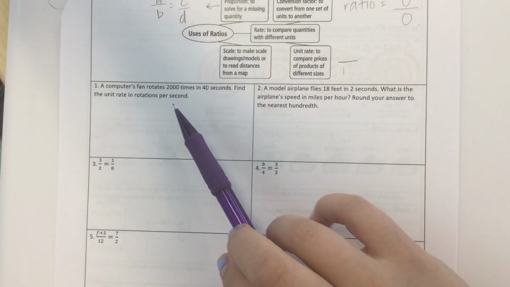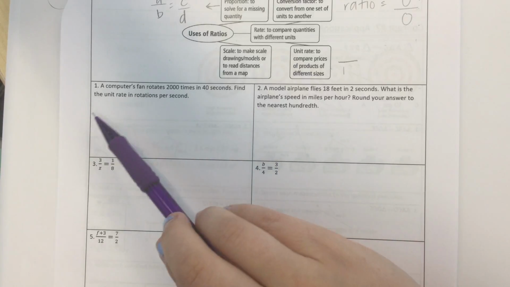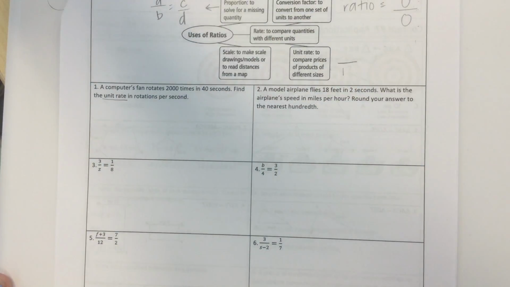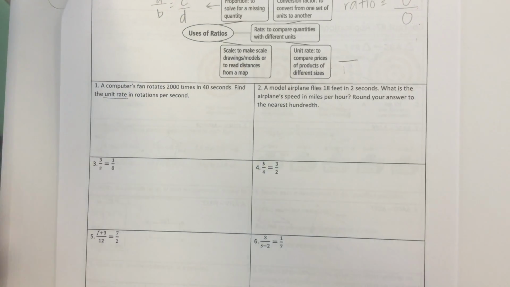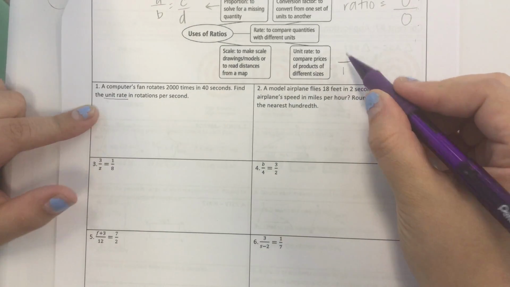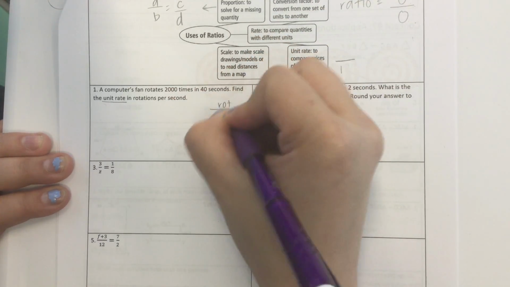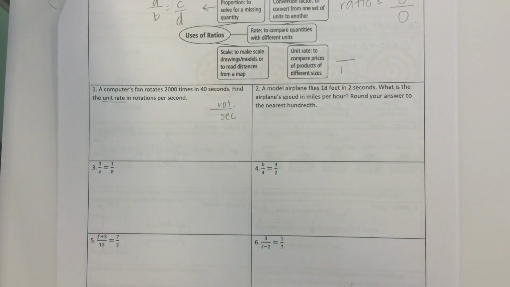Okay, number 1. A computer's fan rotates 2,000 times in 40 seconds. Find the unit rate in rotations per second. Now, unit rate means I'm going to have 1 in the denominator, 1 second. So our ratio before we start out is rotations per second. That's what we're starting with.